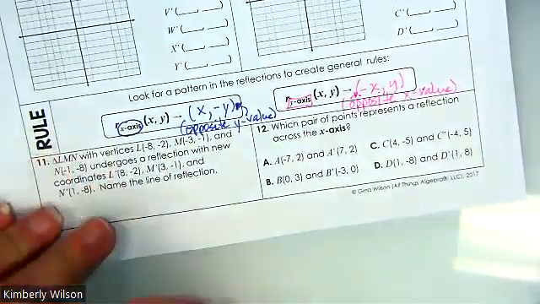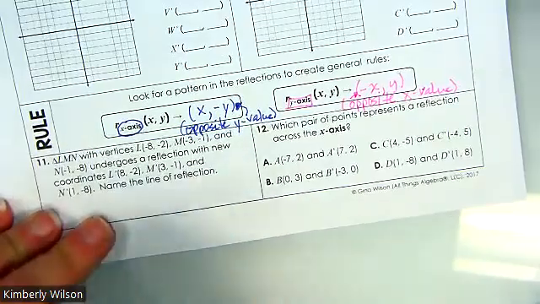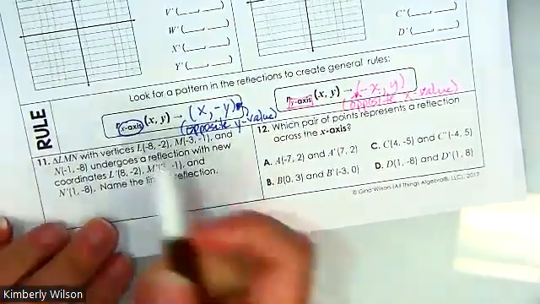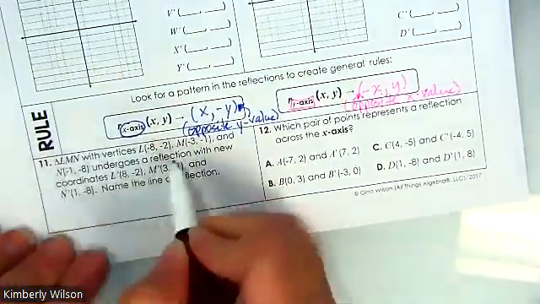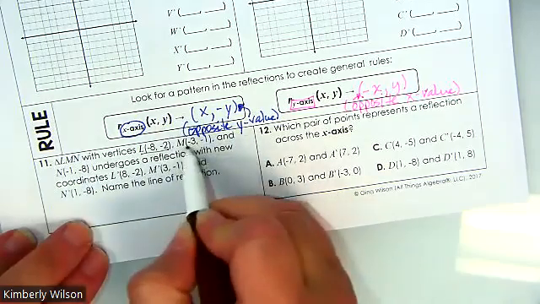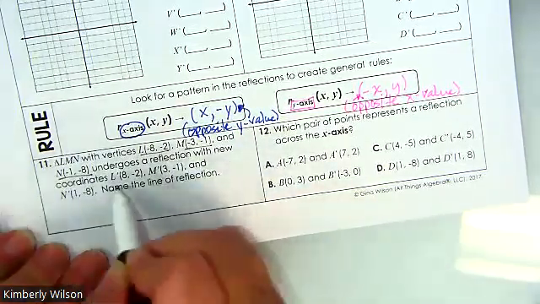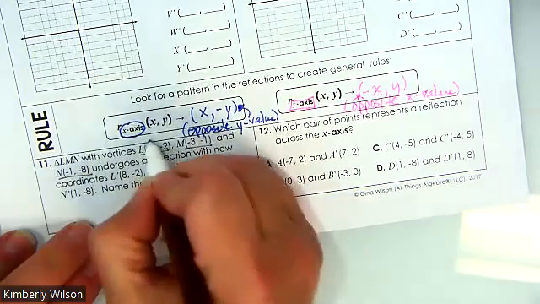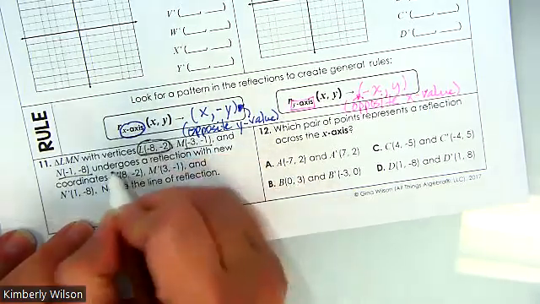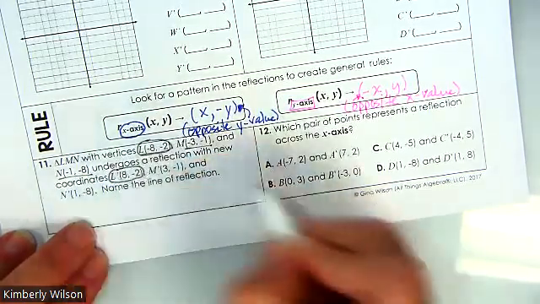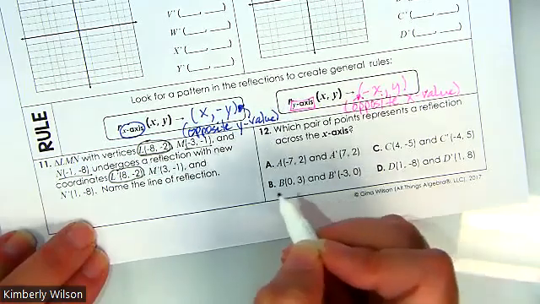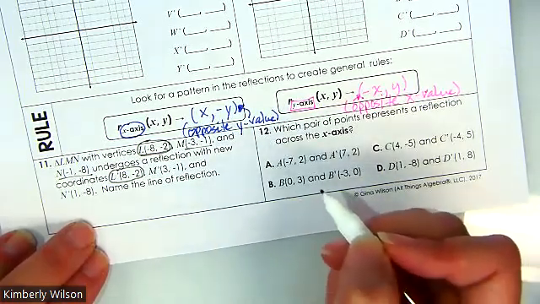All right, let's look at number 11. Okay, so we're given triangle LMN with these vertices that undergoes a reflection with the new coordinates. So I'm going from this coordinate to this coordinate. I need to think about what happened to the coordinates.